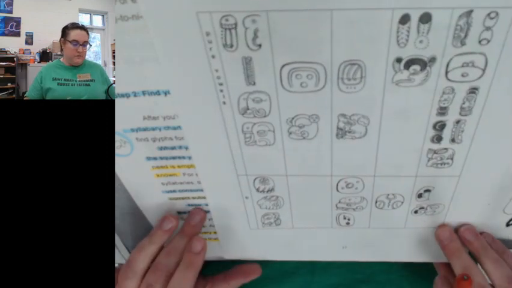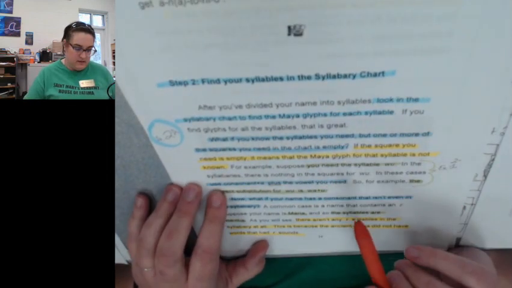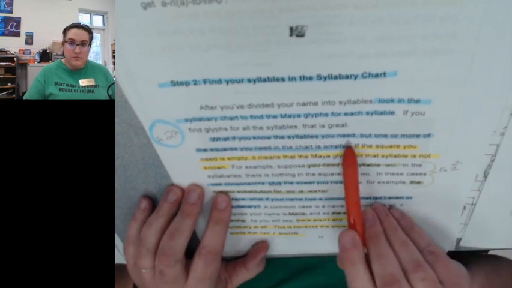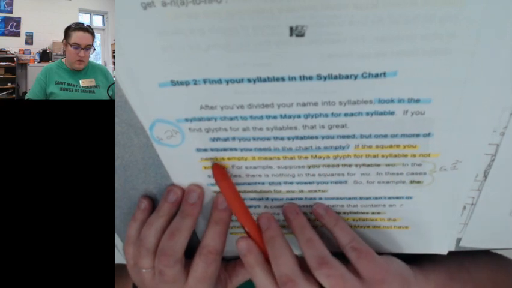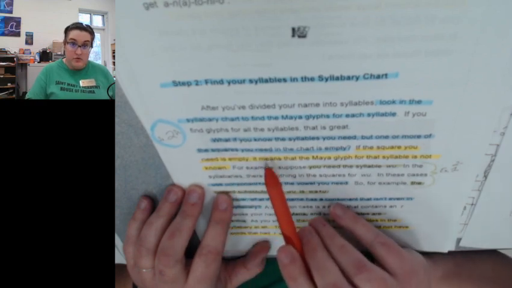So every now and then, like we've seen with step 2 here, what if you know what syllables you need, but one or more of the squares of one of the syllables you need is empty?